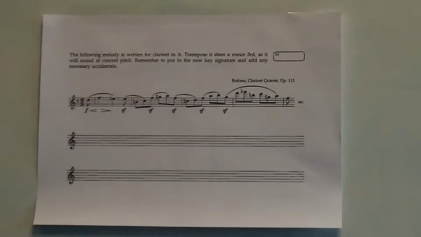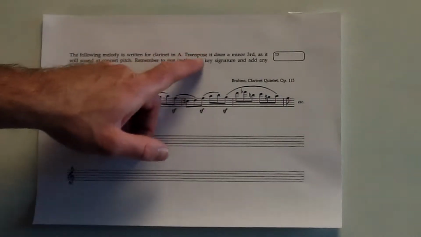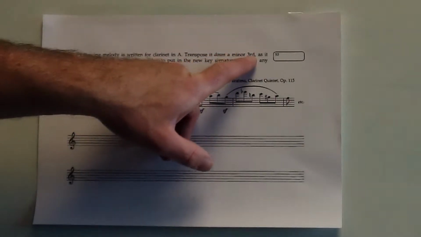Okay, here we are for our final transposition SOLA task. I've printed it off as with all the others before. That's what you need to do. Find the task, print it off. Now, this time it says we need to transpose down a minor third.